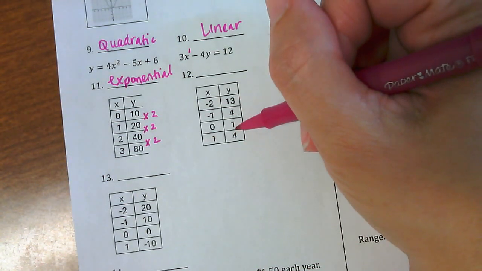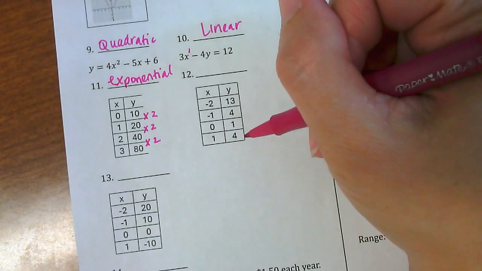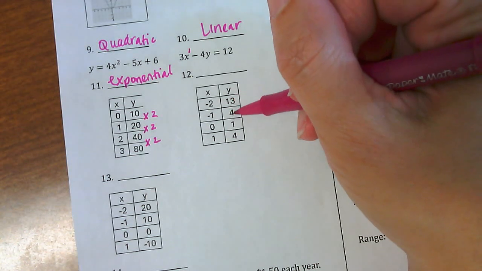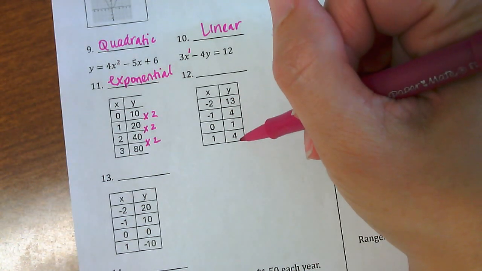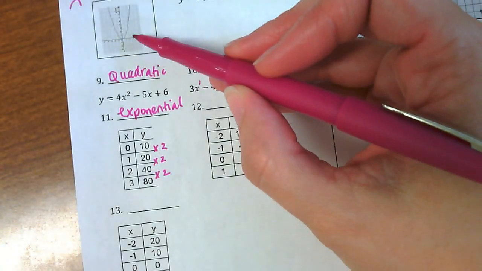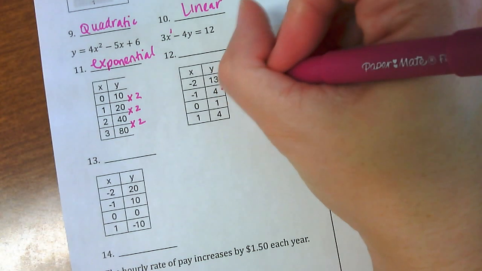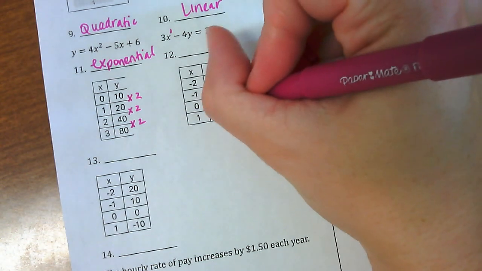So I'm getting smaller, and then I'm getting bigger. That tells me my graph is turning around. Okay, so if my graph was getting smaller, and then it turns around and gets bigger, it's got to be like this quadratic.